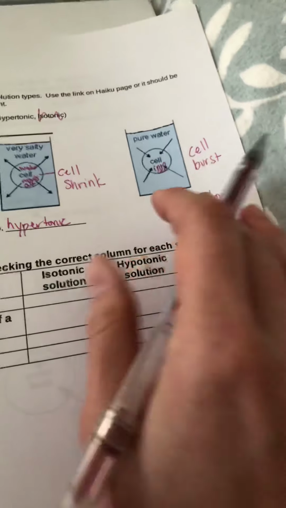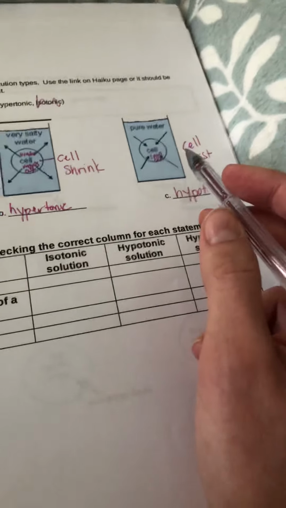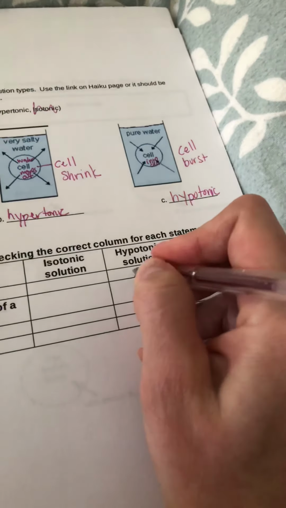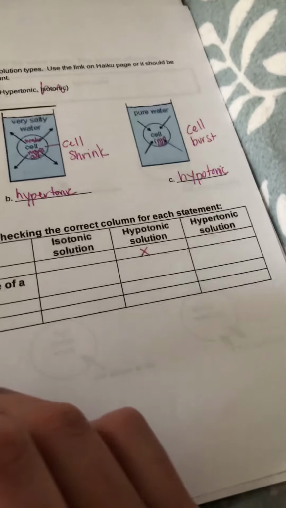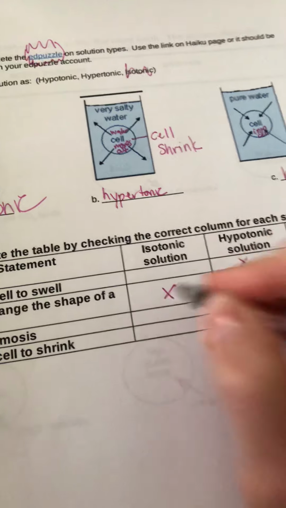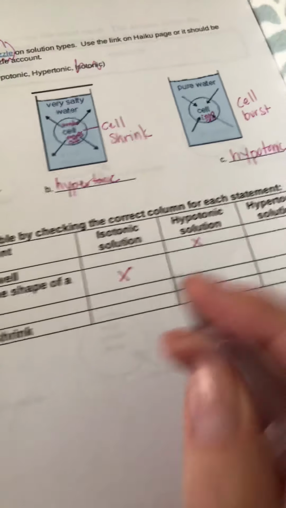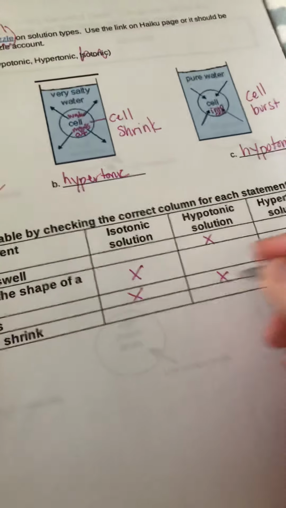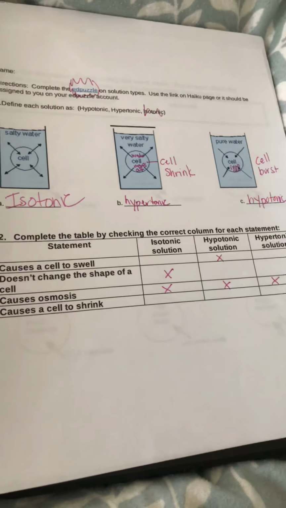So the swelling happens when it's hypotonic. It doesn't change the shape. That's going to be isotonic. Everything is osmosis. And then shrinking is hypertonic. Okay.